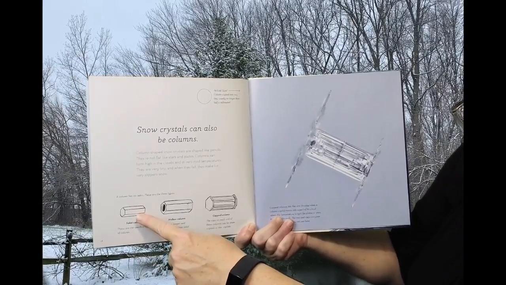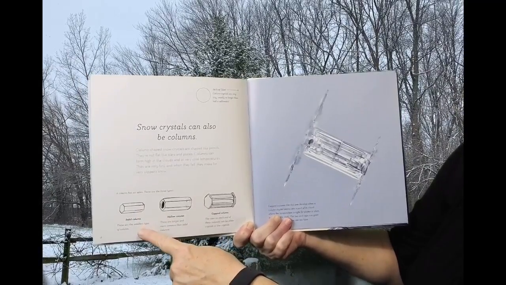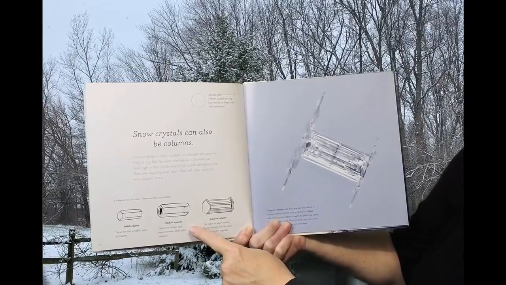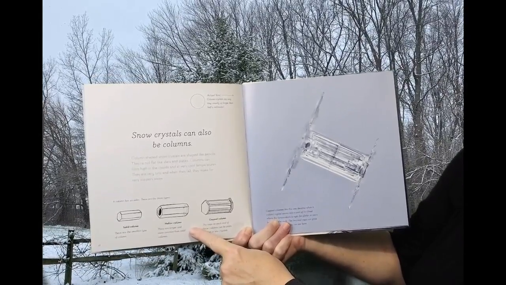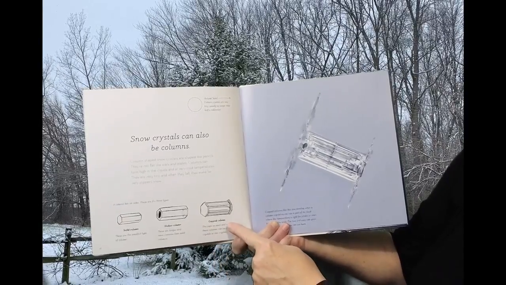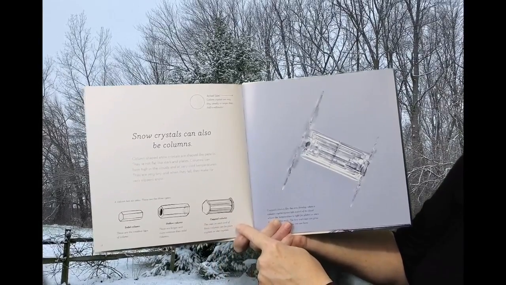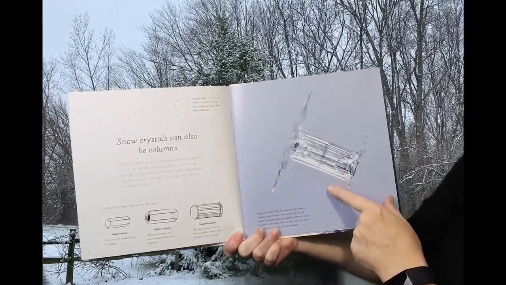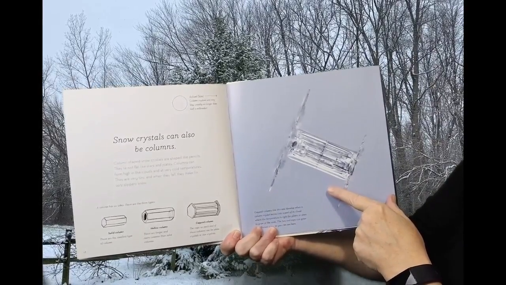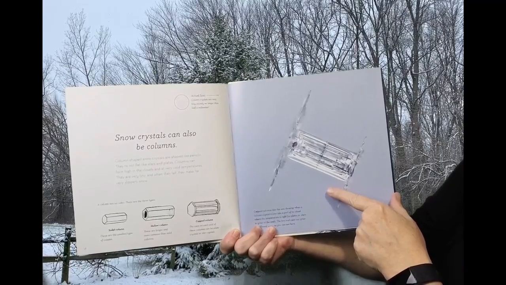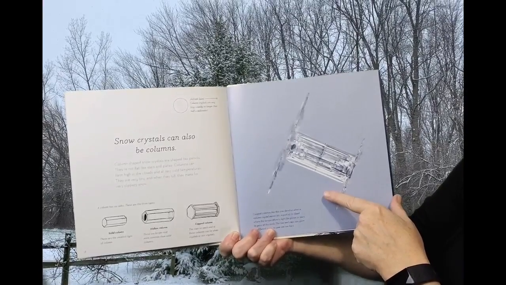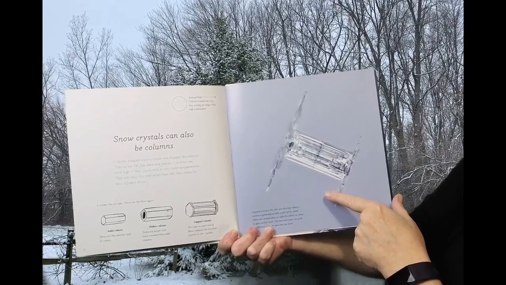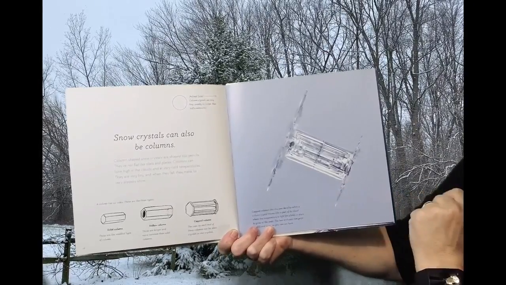These are the 3 types. Solid columns. These are the smaller type of columns. Hollow columns. These are larger and more common than solid columns. Capped columns. The caps on each end of these columns can be plate crystals or star crystals. Capped columns like this one developed when a column crystal moves into a part of its cloud where the temperature is right for plates or stars to grow at the ends. The 2 end caps can grow to different sizes, as you can see here.